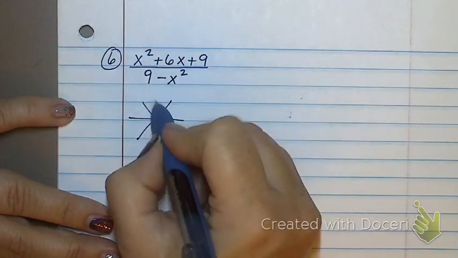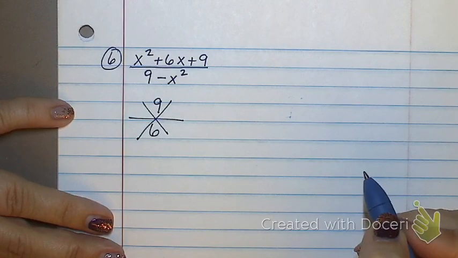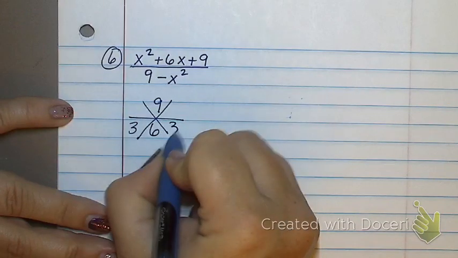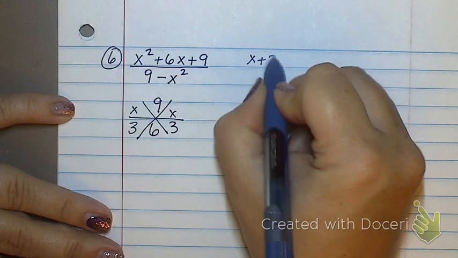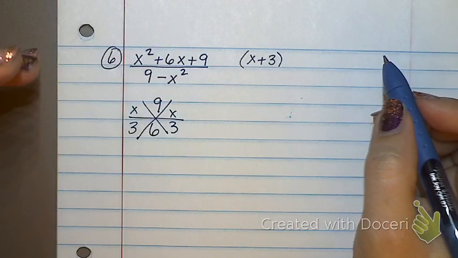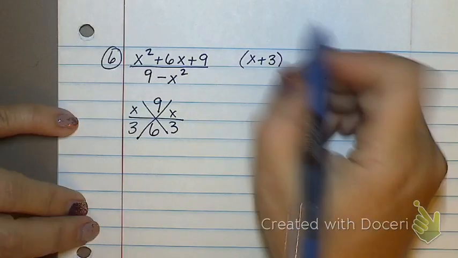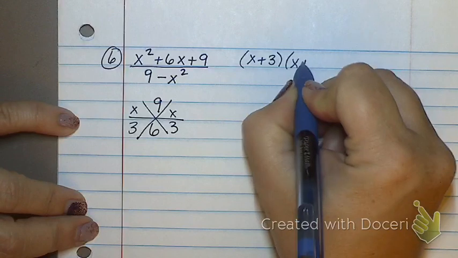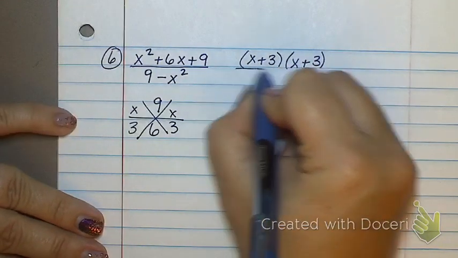1 times 9 is 9. And I have 6 on the bottom. Yeah? 3 and 3. X and X. So I have x plus 3, and before we would write x plus 3 what? Squared, right? For these guys, don't put the squared until the very end. The reason is, one of your parentheses might cancel out and the other one might not. So wait till the very end before you do that.